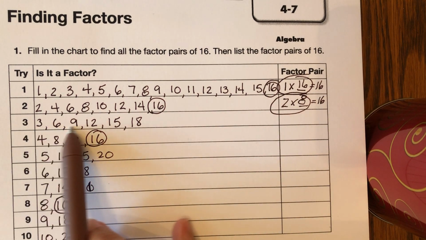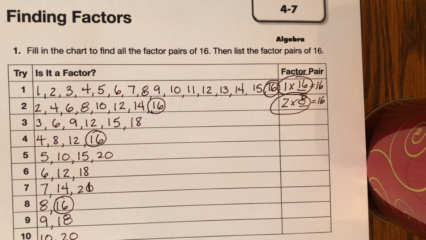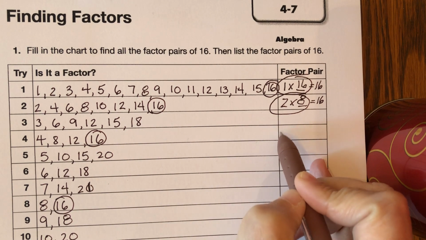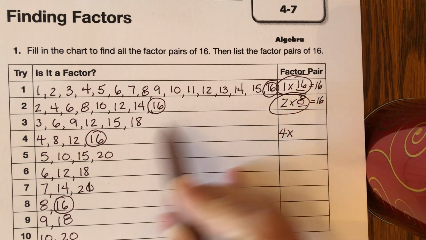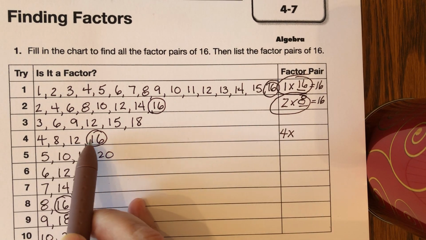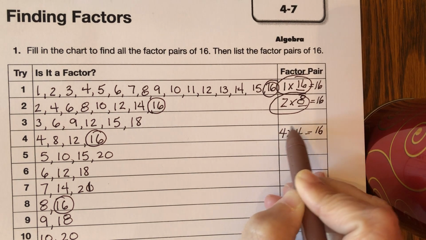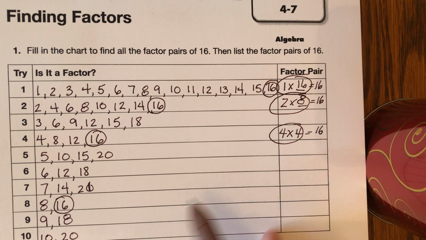There is not a factor pair for 16 with 3. 3 times nothing gives you 16 when we talk about whole numbers. Here we have 4. 4 times 1, 2, 3, 4 is equal to 16. The factor pair is 4 and 4.